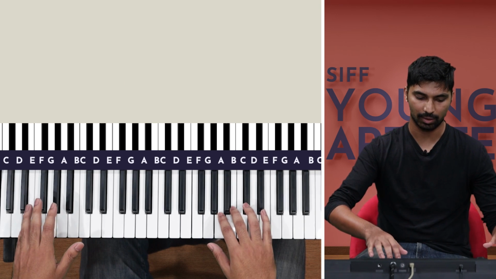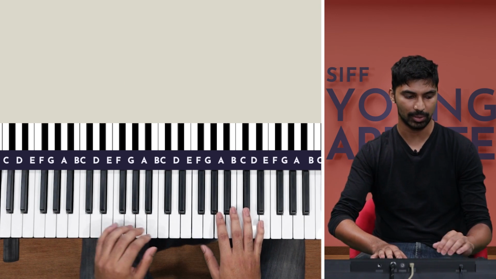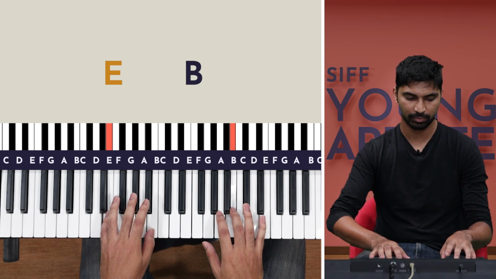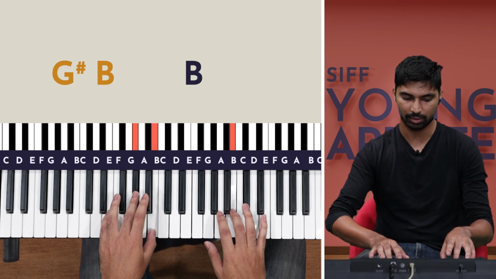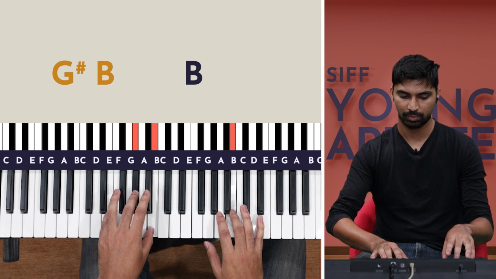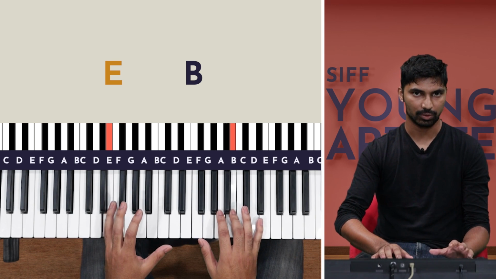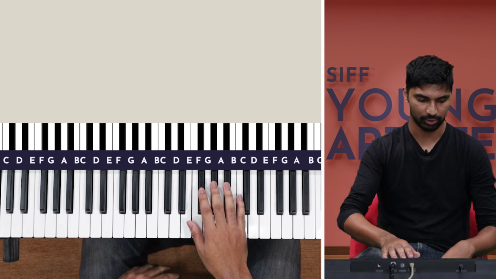Right, so that's again the same way that we did for the A major chord. So 1, 2, and 3. And that's the first verse. So let's do that whole thing from start to finish.